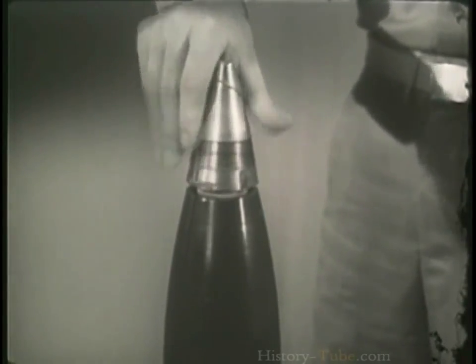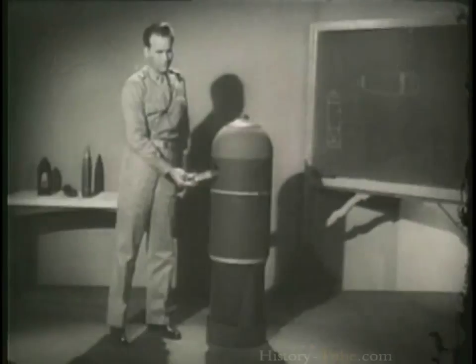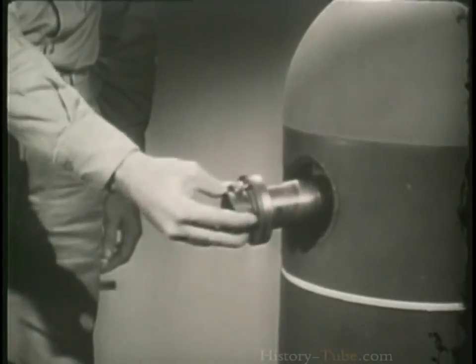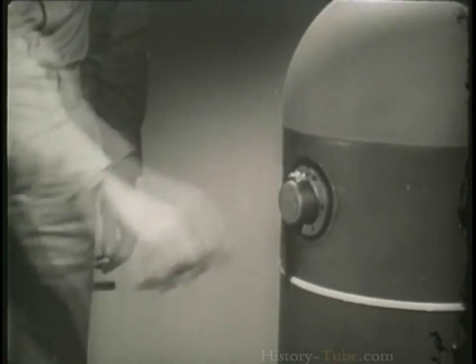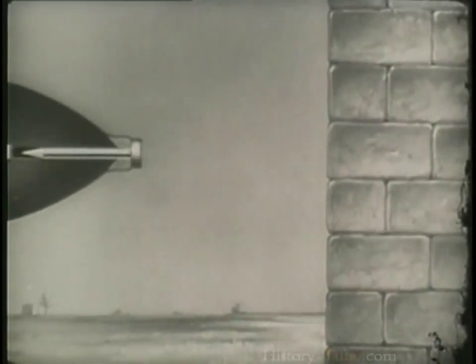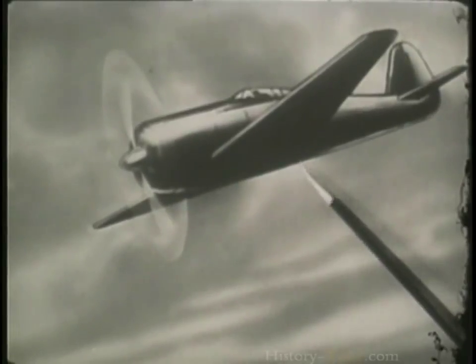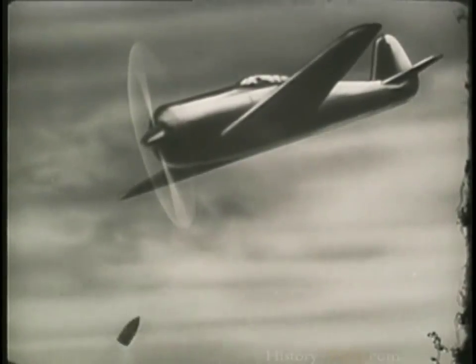Fuse location is also important. In certain cases, we'll get the best results by placing the fuse at the front end of the projectile. In other cases, it works better in the base. Bomb fuses are sometimes placed on the side, and in the larger bombs, more than one fuse is necessary. The fuse type and fuse location determine to a large extent the type of action we get at the target. Now let's consider a typical application of these fundamentals of terminal ballistics in dealing with an enemy plane.